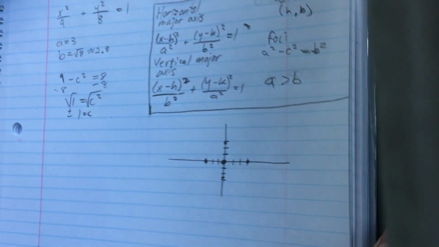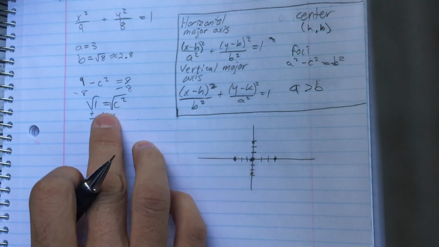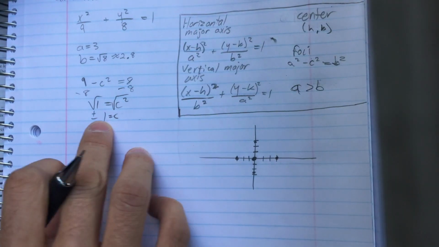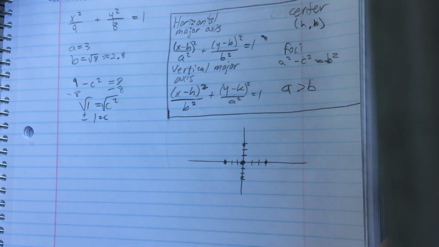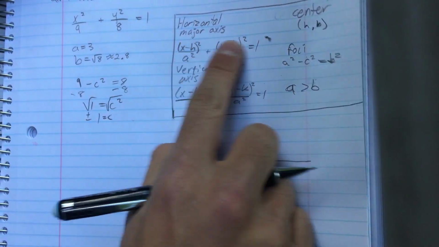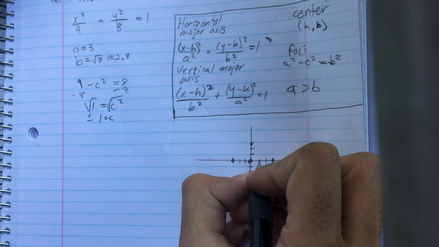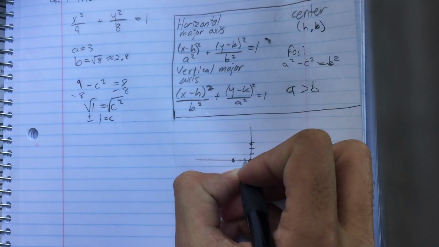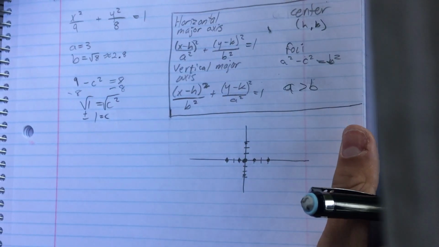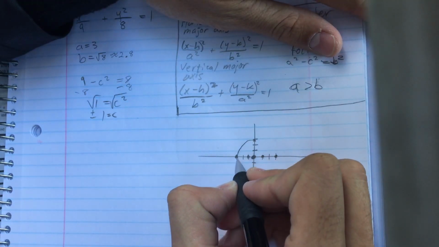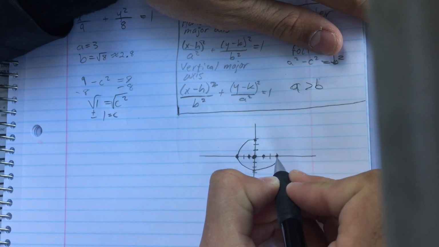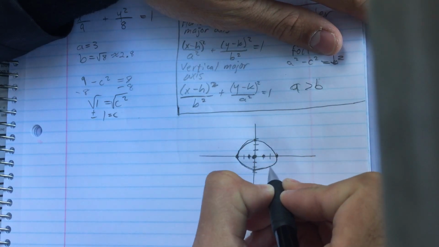Okay. And now we need to plot the foci, where the value of c is 1. So along the major axis, we will come out 1 unit on each side. And those are our foci. Now we are ready to just roughly sketch this ellipse. And that's it.